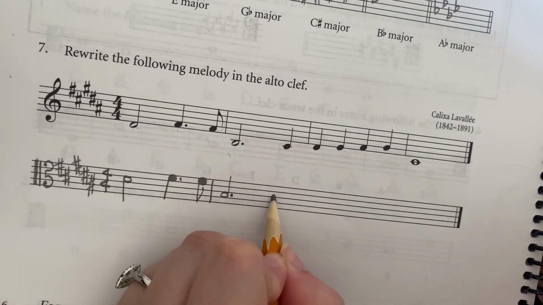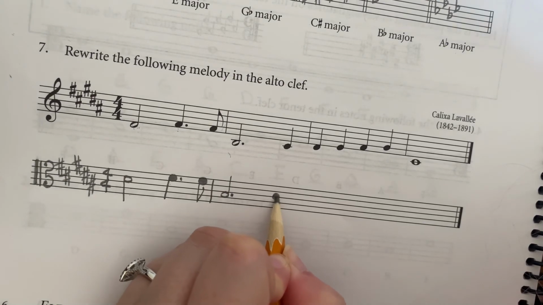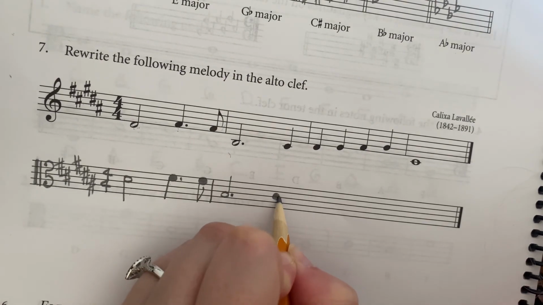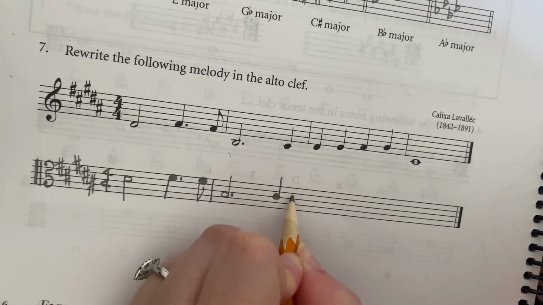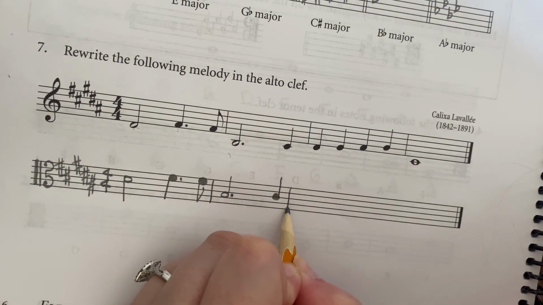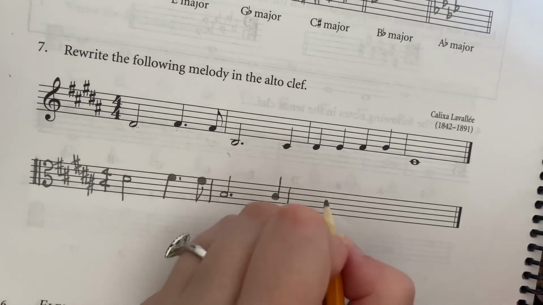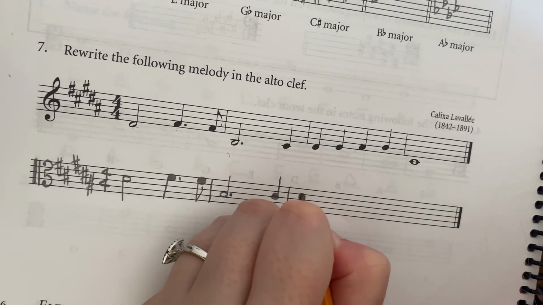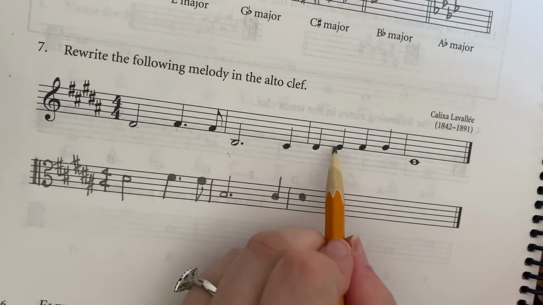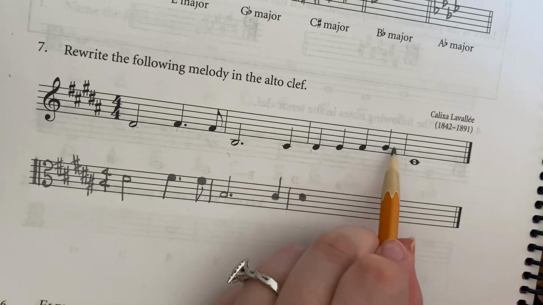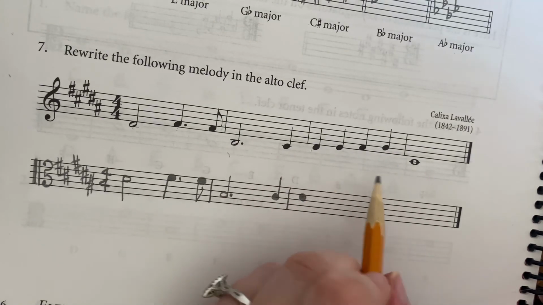Middle C, D. So I'm just going to write all of these notes and add the stems later.